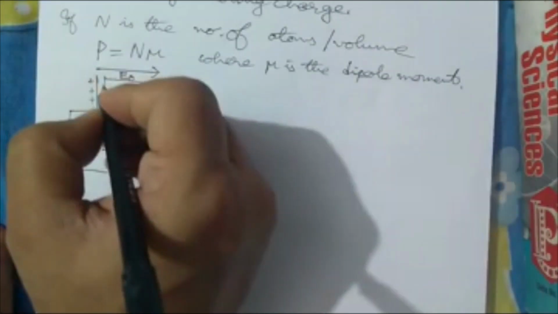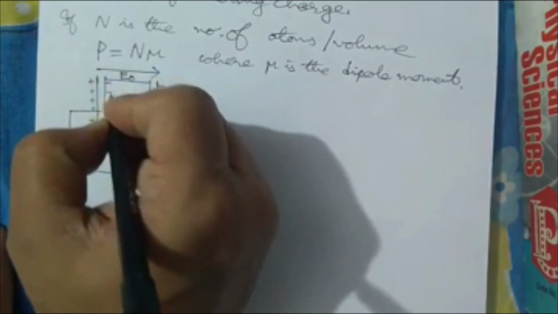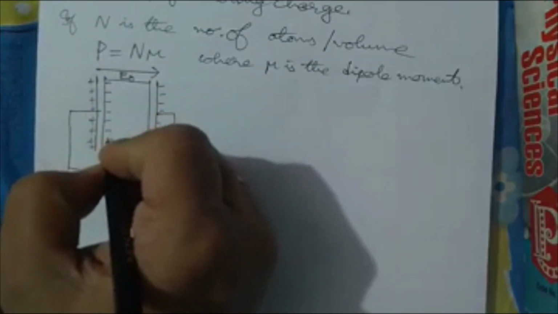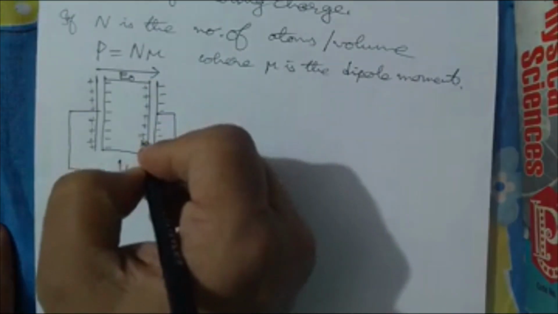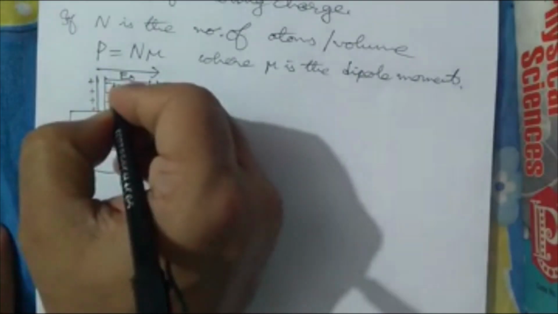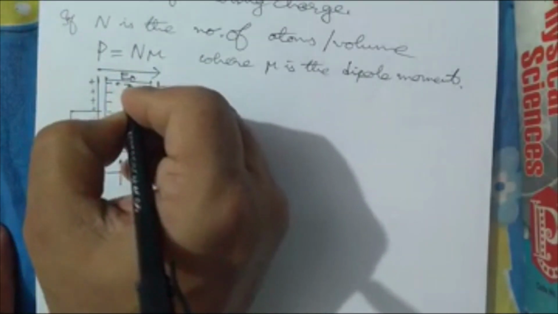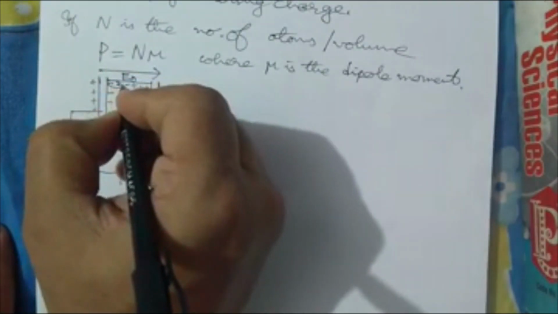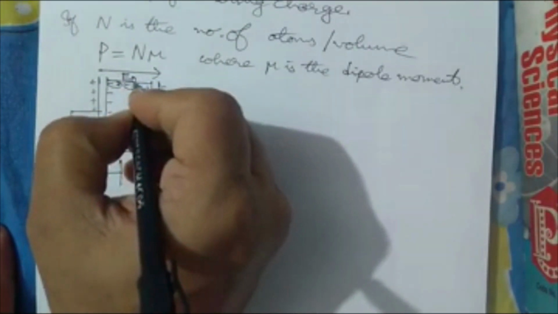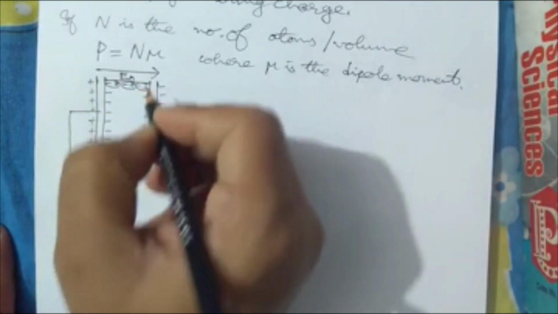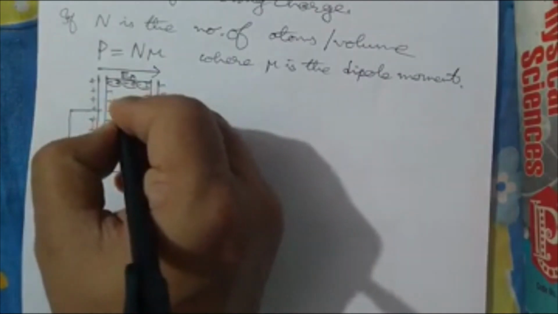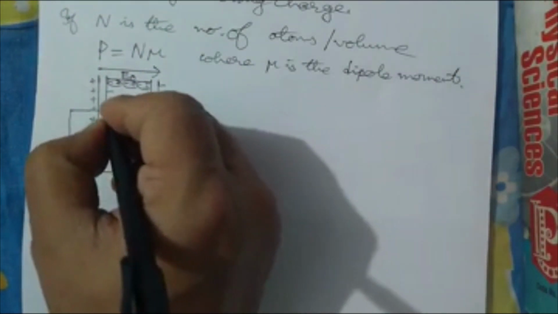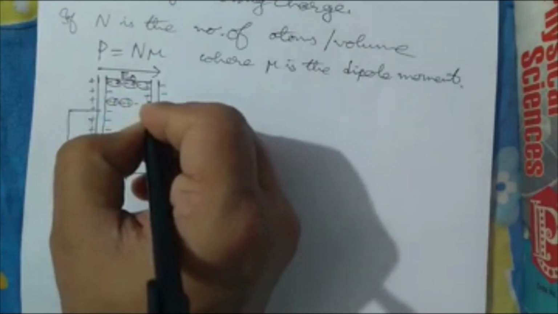On this end of the dielectric there will be negative charge induced, and here positive charge induced. Similarly here plus, here minus, and so on. So basically a dipole is created when it is placed between the plates of the capacitor. There is an electric field, so dipoles are created throughout the dielectric.